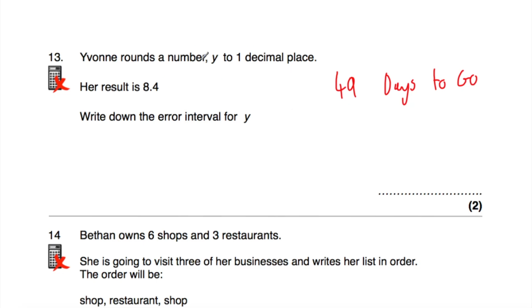And in terms of this question, if you need a hint, Yvonne rounds the number y. So she's got a particular number y, she rounds it to one decimal place, and her result is 8.4, and you've been asked to write down an error interval for y. So think what the lowest possible number would be that would round up to 8.4 to one decimal place. And then think of what's the upper bound, so in other words, the certain number that all the numbers below that would round down to 8.4, and then write that as an error interval.